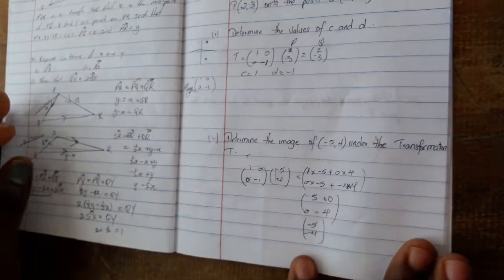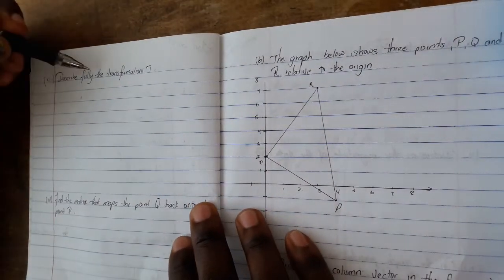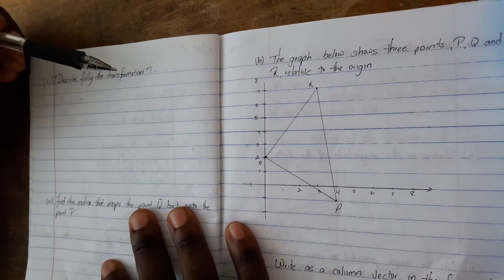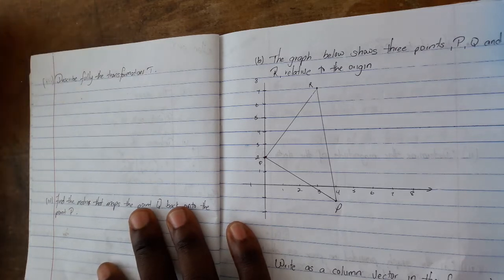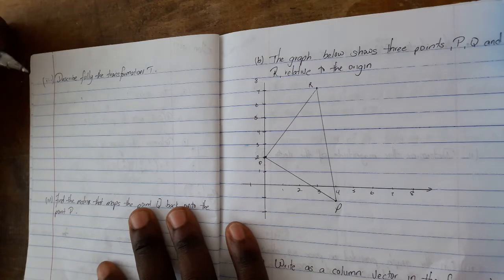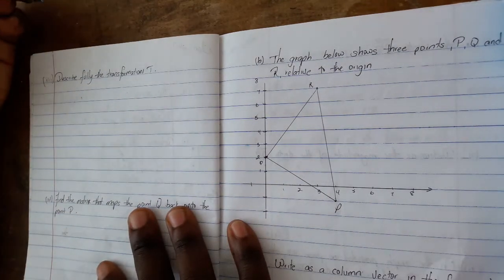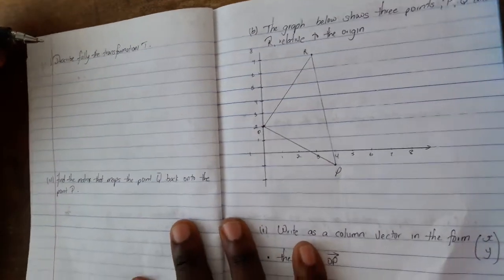Okay, show that multiplication. Next thing, describe fully the transformation. The transformation T is a reflection in the x-axis. That's the only description you can have. So you write that out.